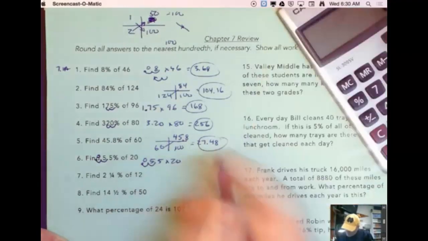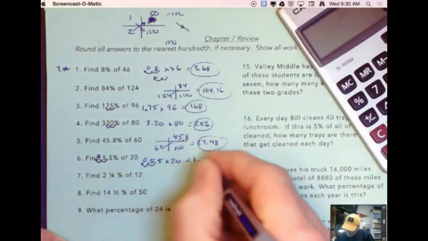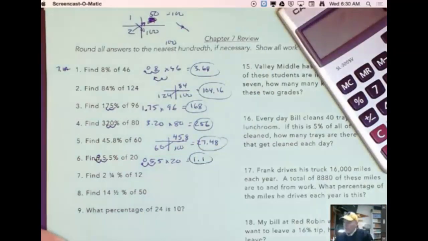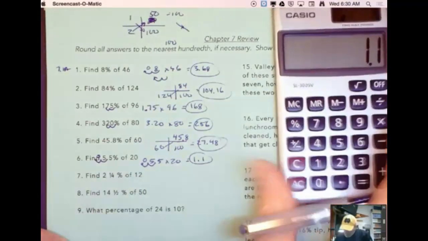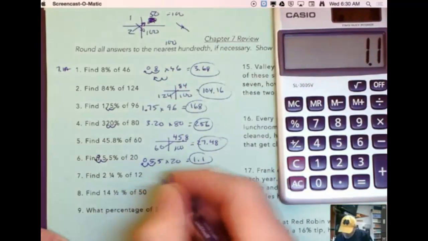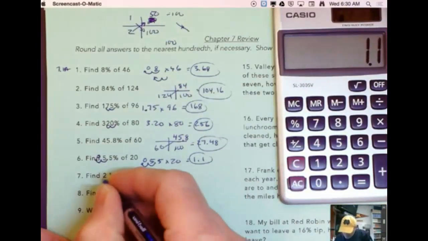That equals 1.1. All right, so keep in mind that the way I'm showing my work here, this is how you have to show your work on the test as well. 2 1/4% is a little bit weird. You have to take and make 2% into a decimal. So I'm going to take 2%, make it into a decimal.